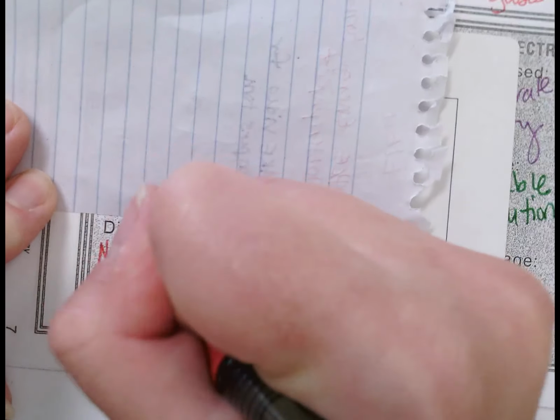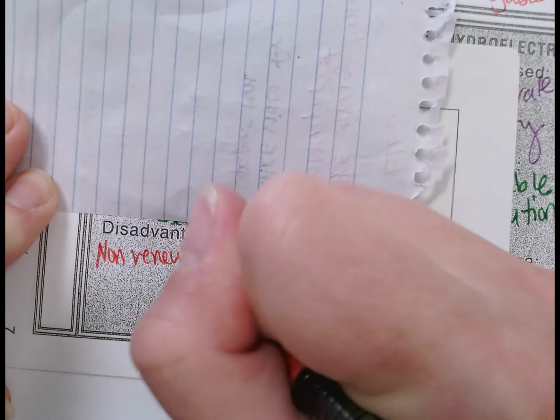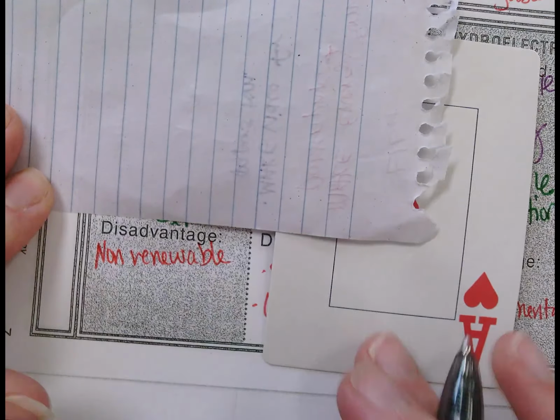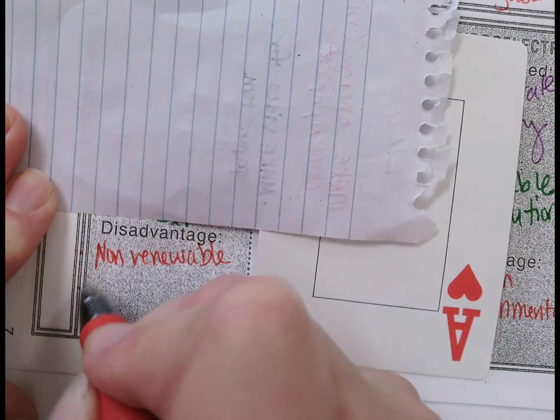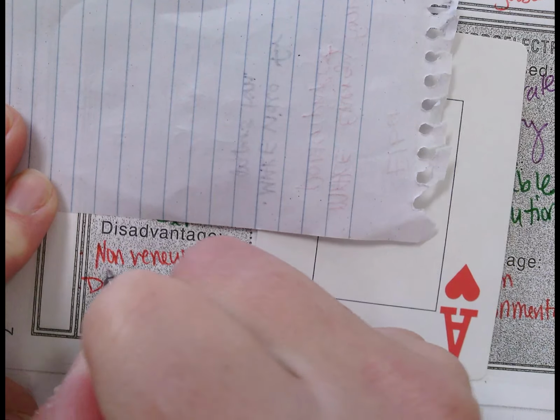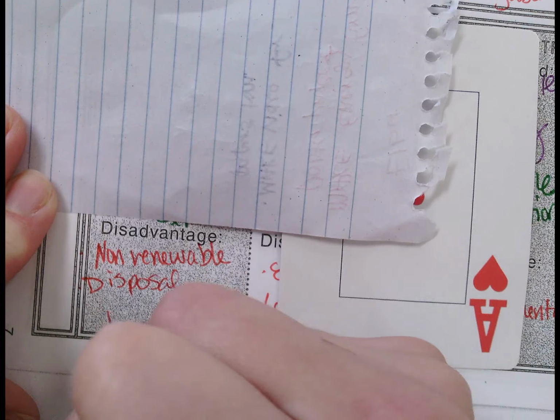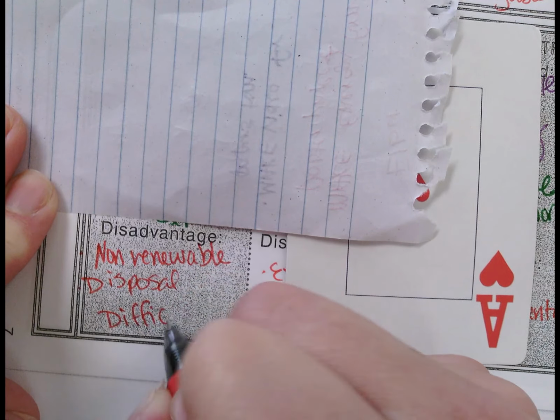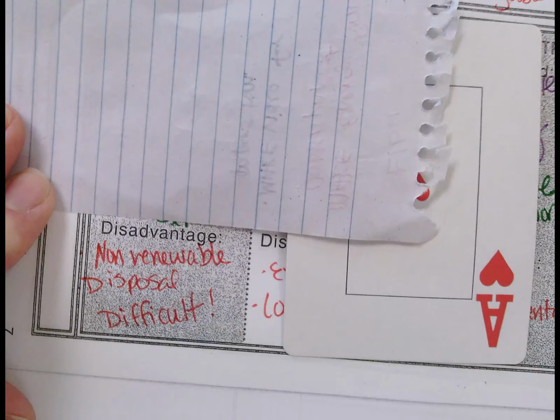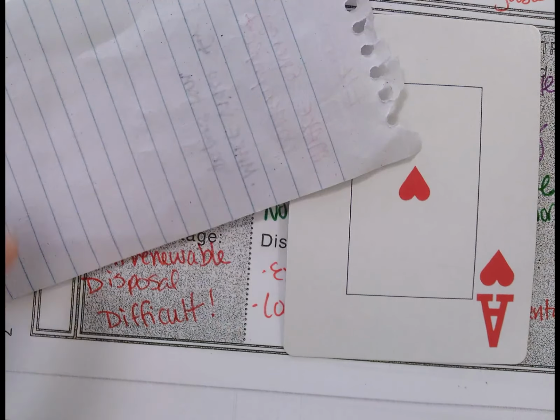The big disadvantage is that it's non-renewable. Eventually, we will run out. And then the disposal is difficult. All right. You can't just all of a sudden bury it in the backyard.